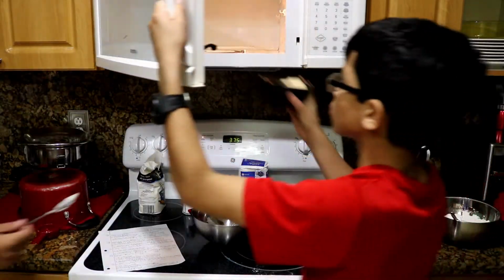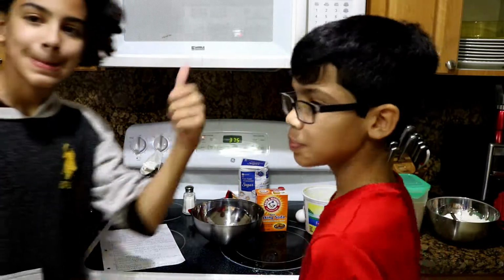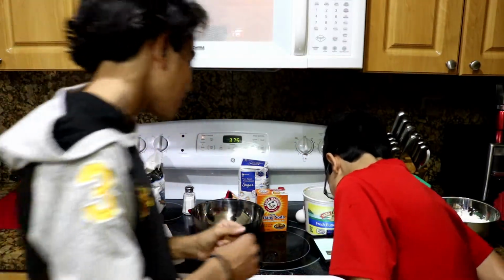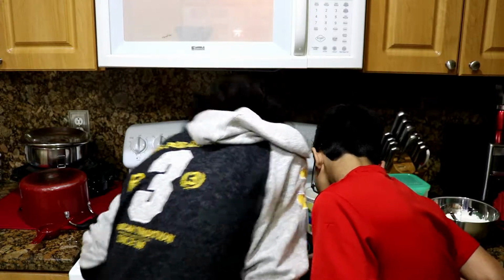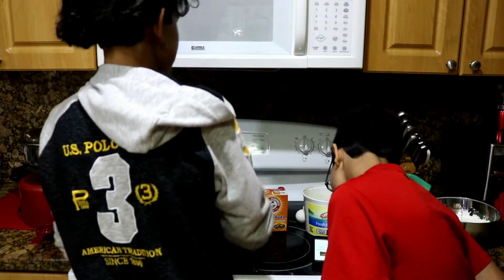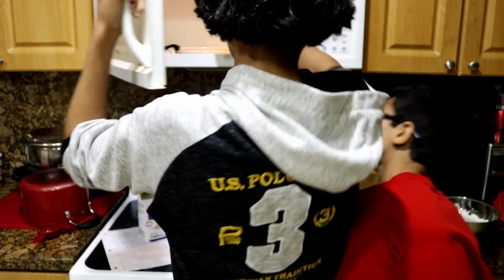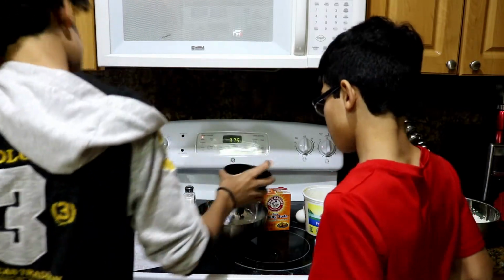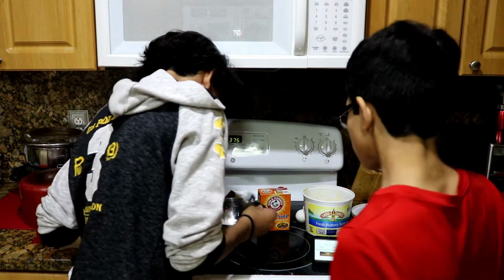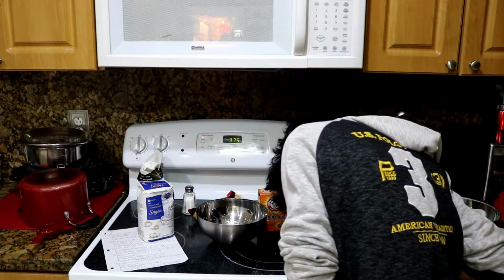While the butter is melting, we will mix the sugar. That looks pretty done to me. Ooh. That's a lot of splash.